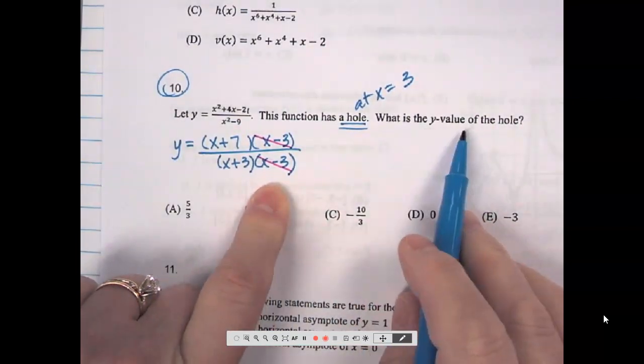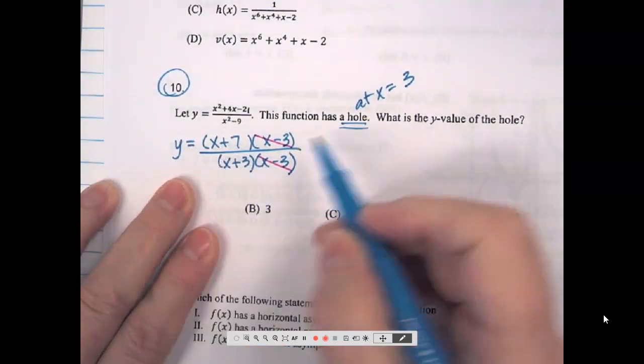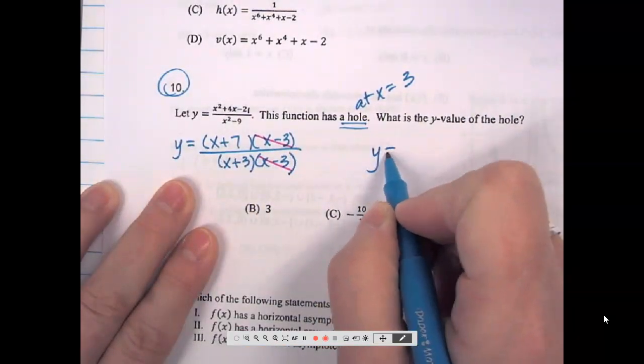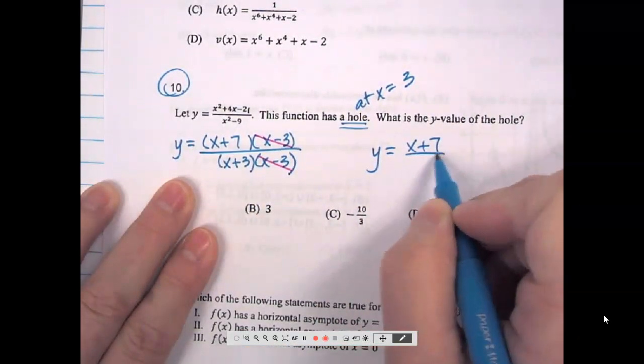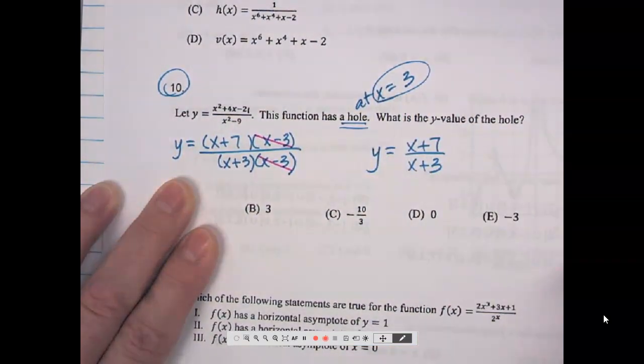Okay, so we want to know what the y value is at the hole. Well, technically it doesn't exist, but they're just saying, like, okay, if we could plug up that hole, what would the y value be? I'm going to take this leftover function, x plus 7 over x plus 3, and I'm just going to sub in 3.